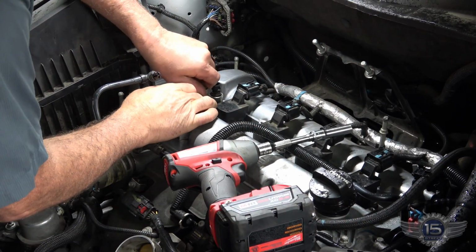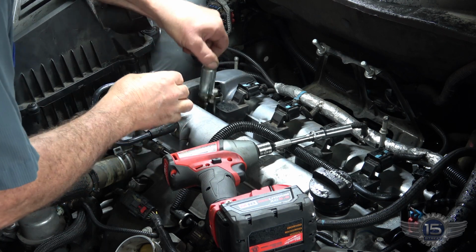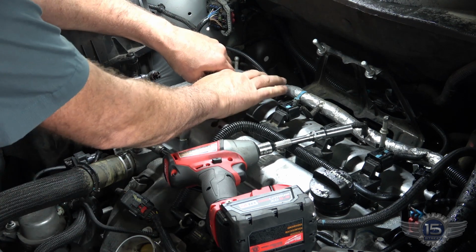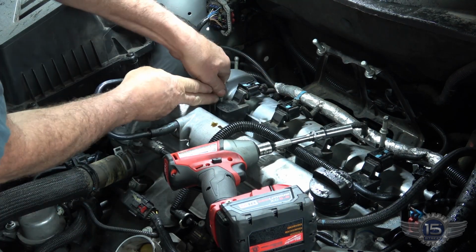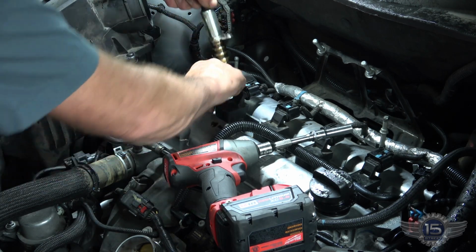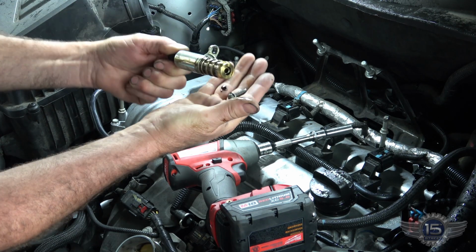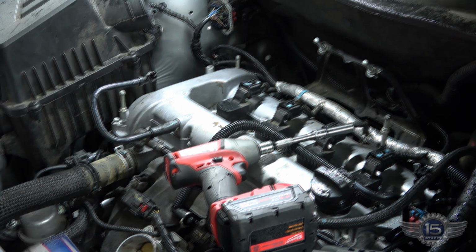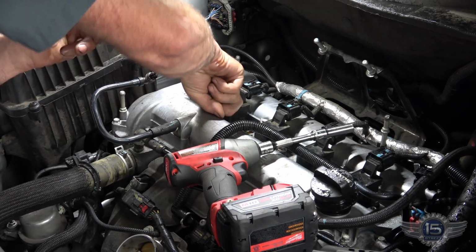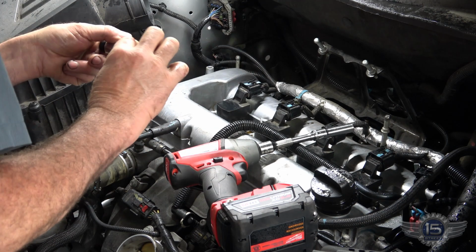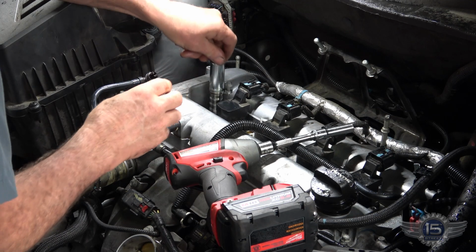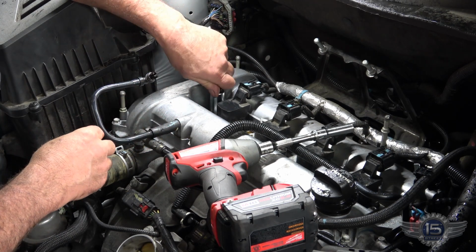Bolts are loose. Twist, little twist. And they'll pop up. Don't drop that bolt. The new one's out of the box. O-ring right there. Take a little oil there. Put that O-ring on. And the capture bolt. Black one's for the exhaust. Slide it down in there.